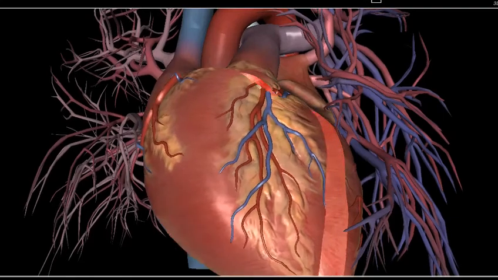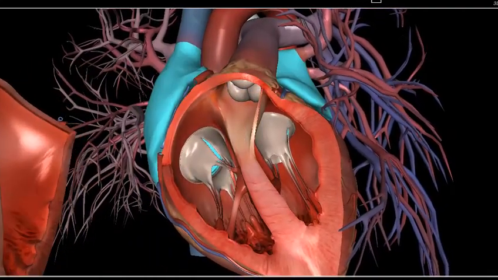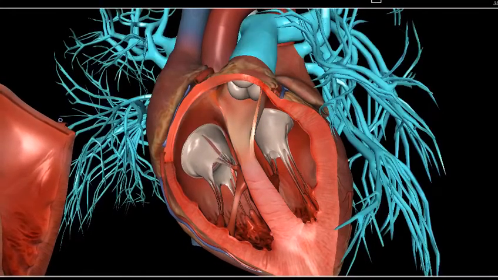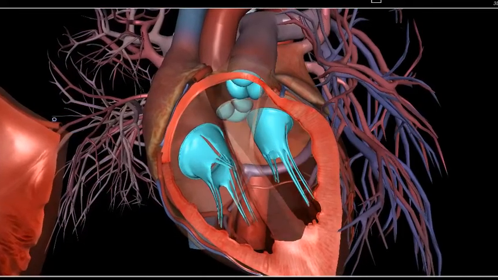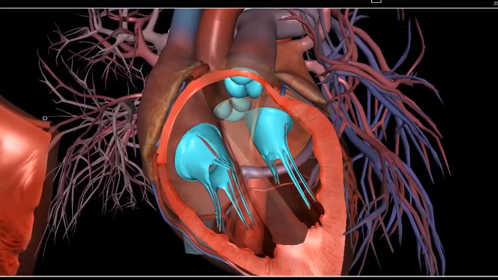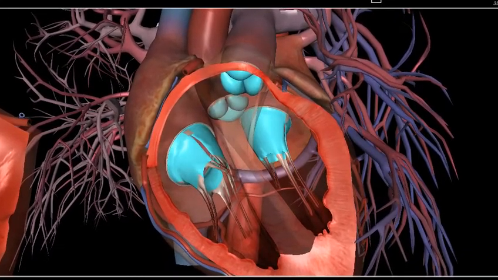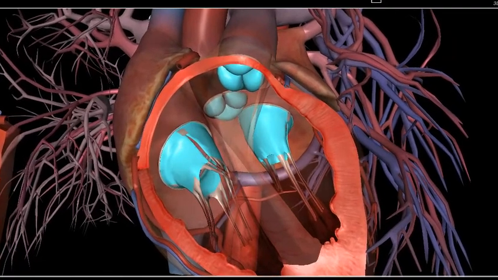Valves in the heart ensure that blood flows along the proper path, from the atria into the ventricles and out of the ventricles through the vessels of systemic or pulmonary circulation. The valves maintain proper blood flow by opening and closing the four chambers. Heart valves consist of flaps that cause blood to course in one direction only, preventing backflow.